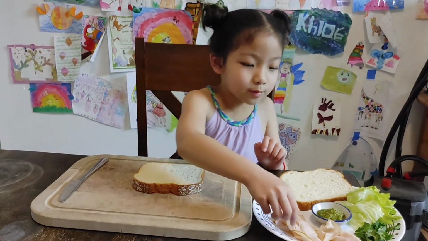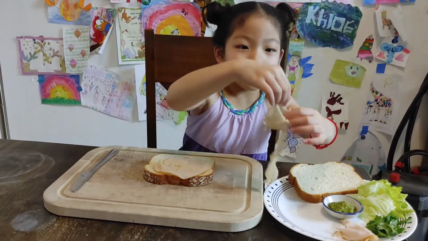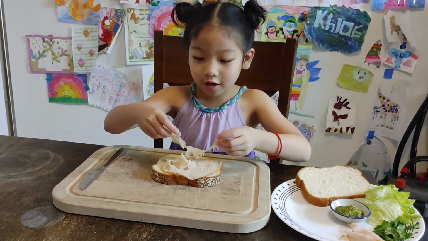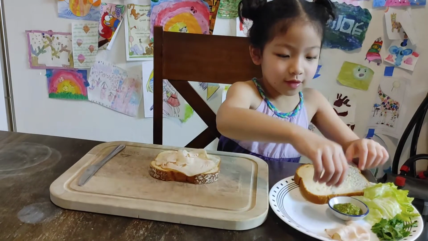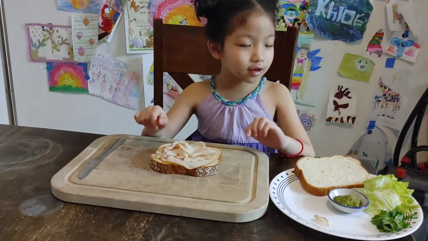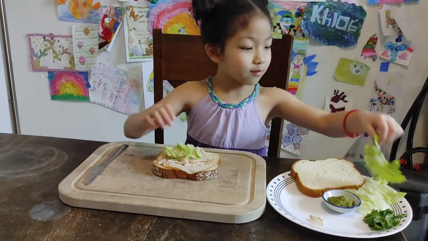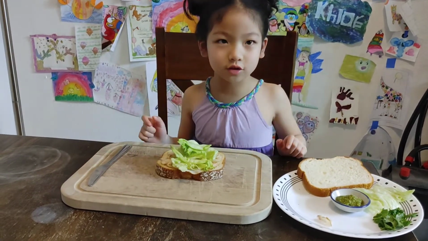So we're going to put the turkey now. Let's put more. Don't put a little bit or it will not taste like it was the turkey. Now the last turkey. Now let's put the lettuce. And now let's put the cilantro.